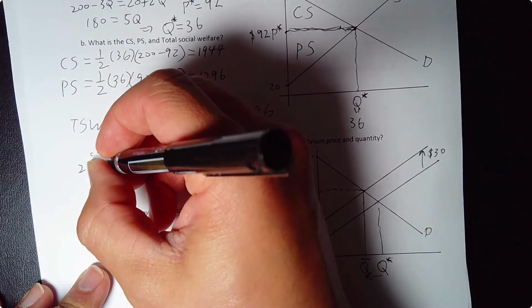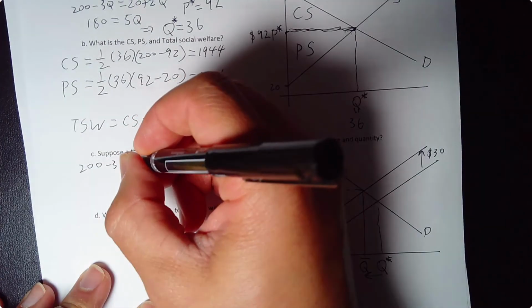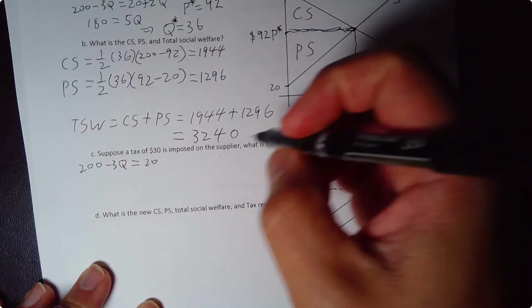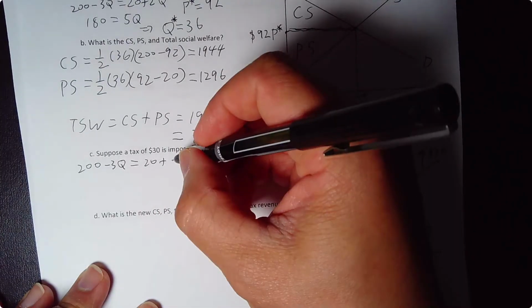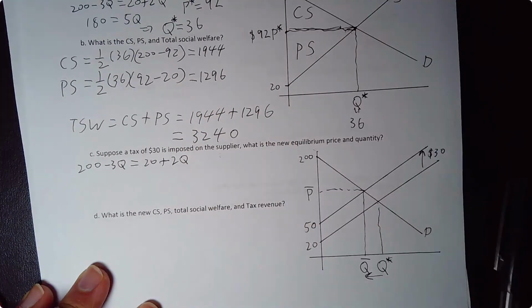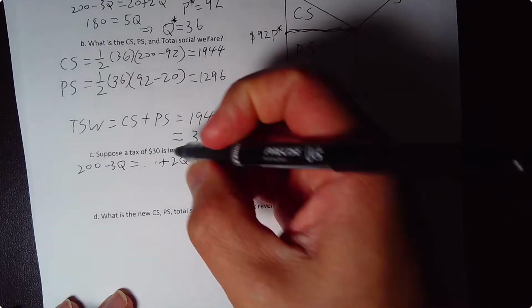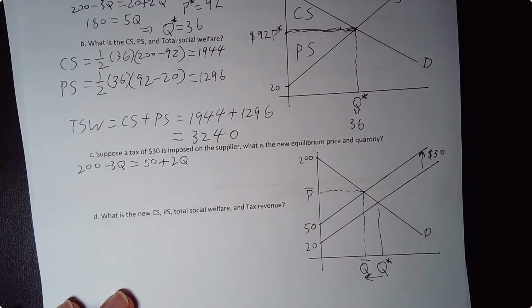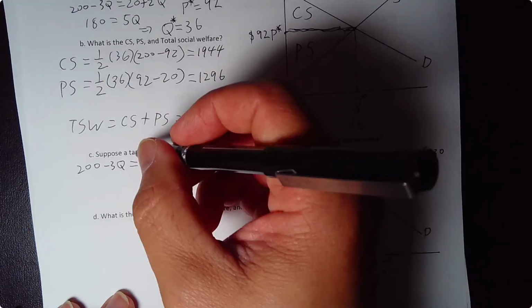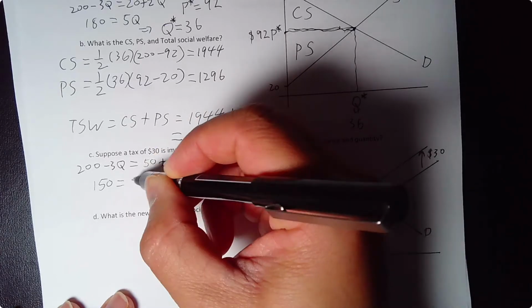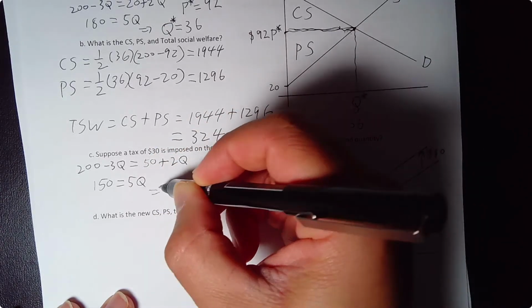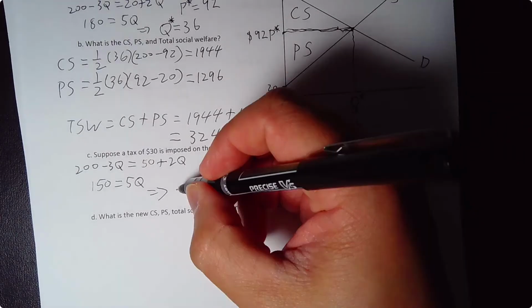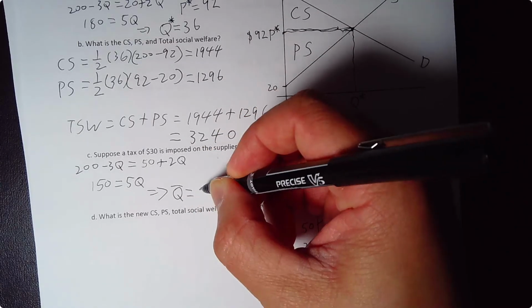So here we go. 200 minus 3Q equals, oh, not 20, excuse me, it's 50 plus 2Q. Sorry about that. It's 50. Right? I am setting my new supply curve equal to that. Right? The rest is algebra. I'm going to follow 150 equals 5Q. And that gives me 150 divided by 5. So that gives me 30. So my new Q bar now equals 30.